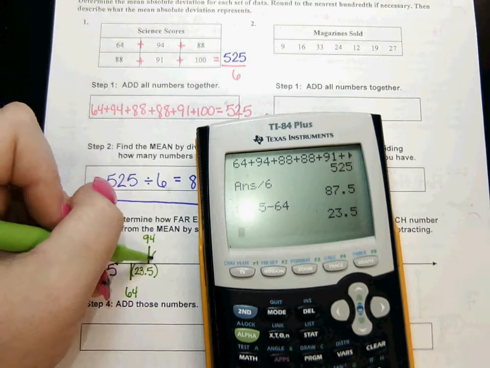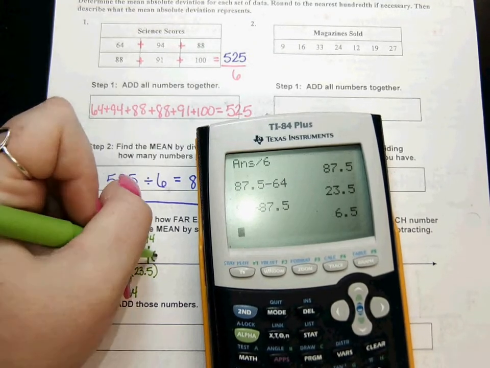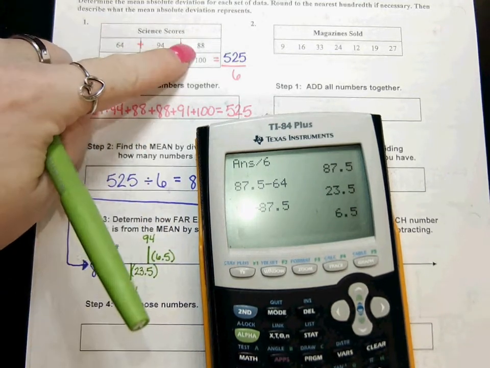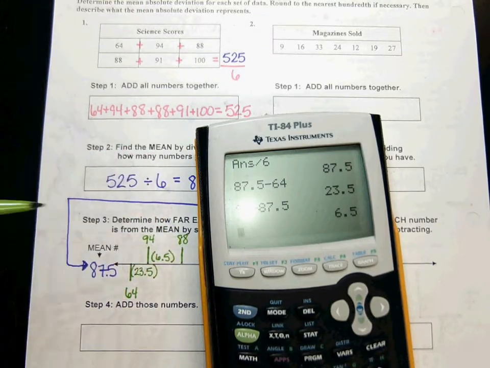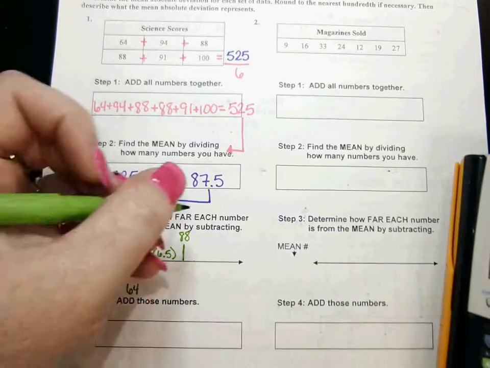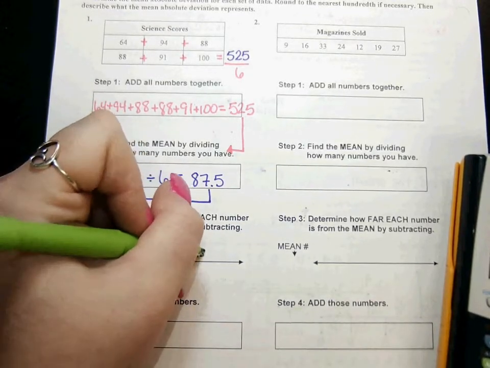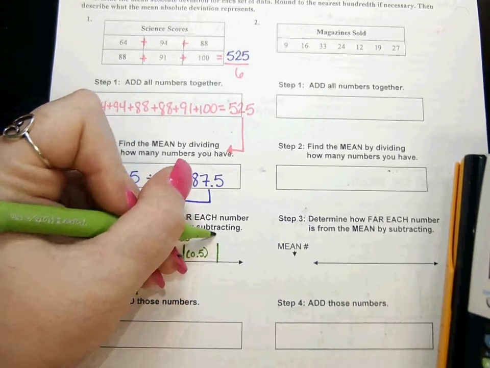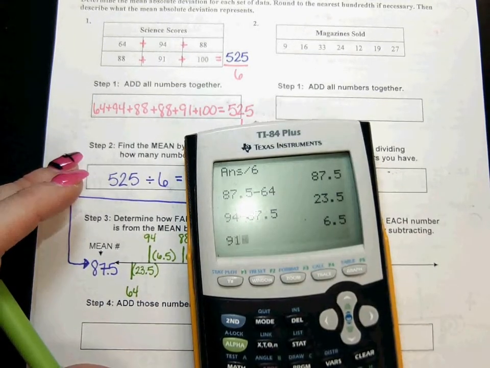So now I'm going to find the difference. 94 minus 87.5, and you get 6.5. The next one's 88. It's above. How much above is 88? Yep. 0.5. Now the next one is 91. And so 91 minus 87.5.